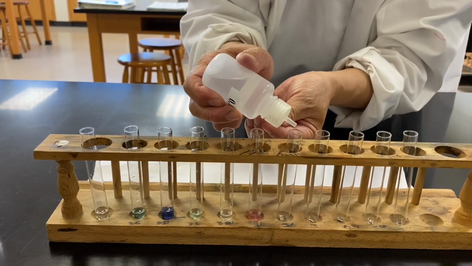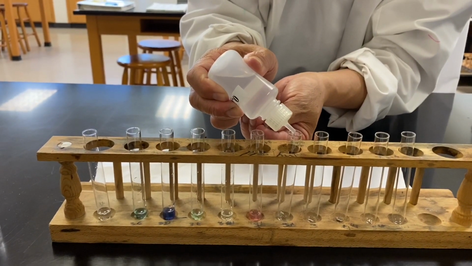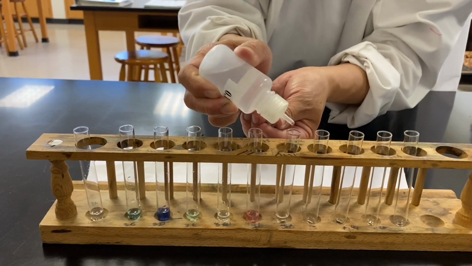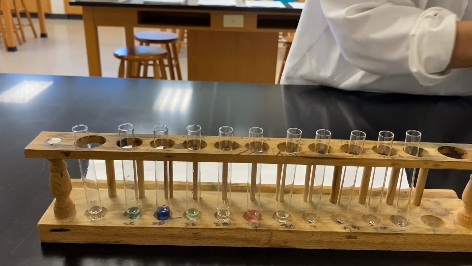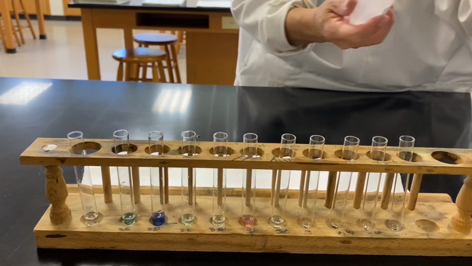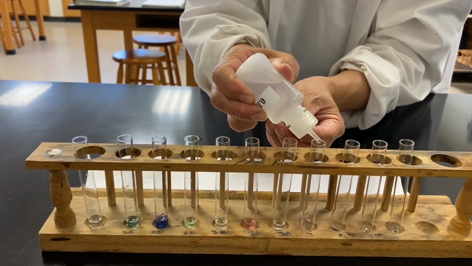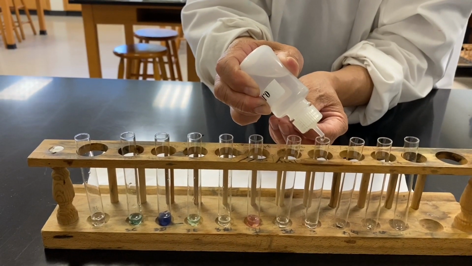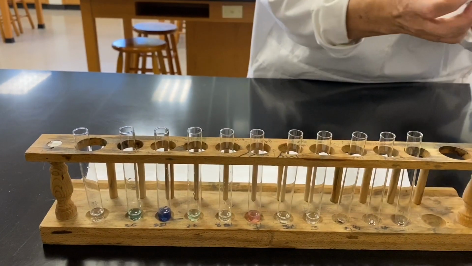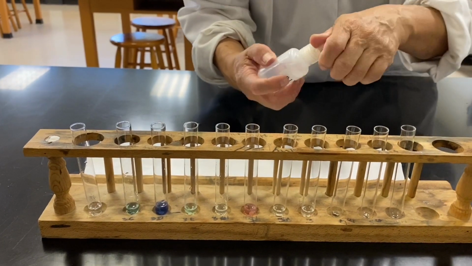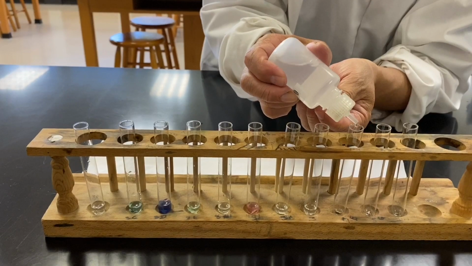Now it's a sodium ion. Beautiful. And then we have a strontium ion, and this one will be manganese.